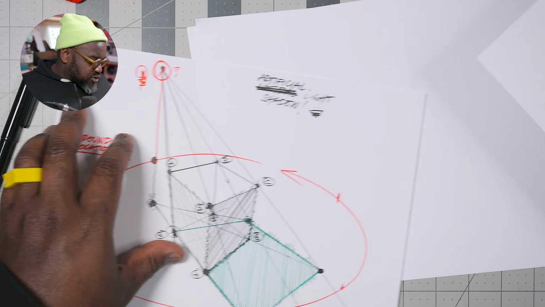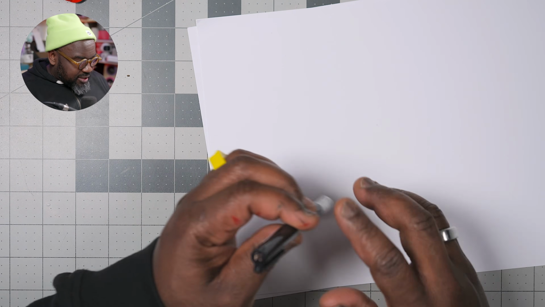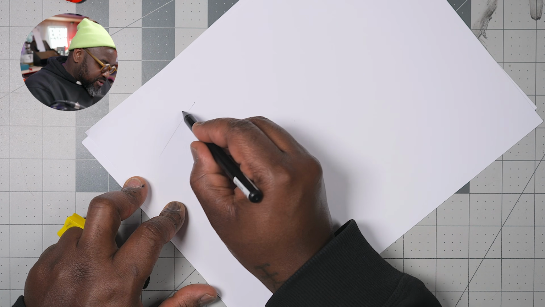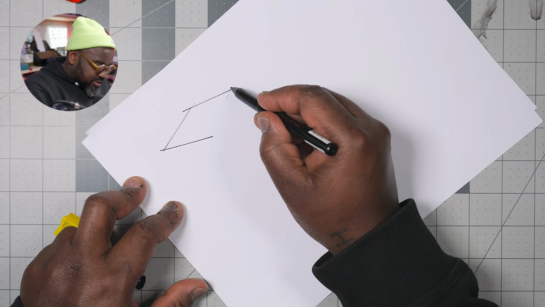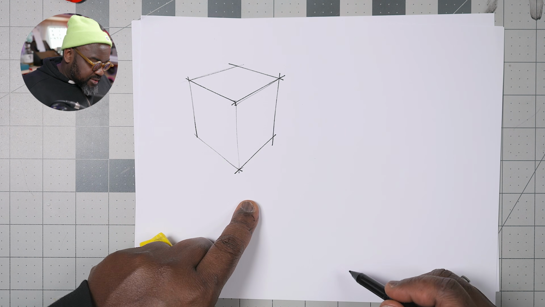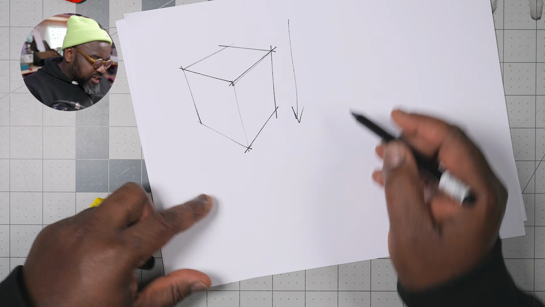So if I were to quickly sketch a cube, I did not prepare this cube ahead of time, but let's quickly sketch a cube here. All right, something like this. Okay, I have a cube like this, and I just want to create a drop shadow.